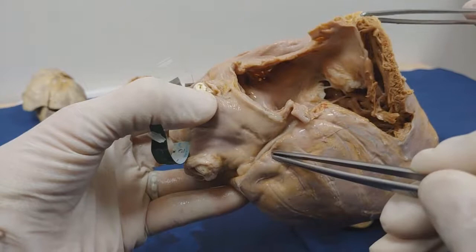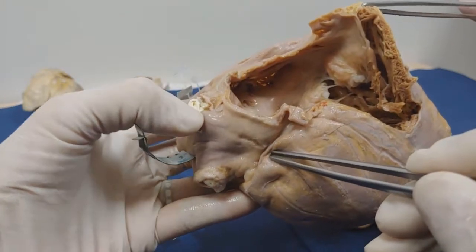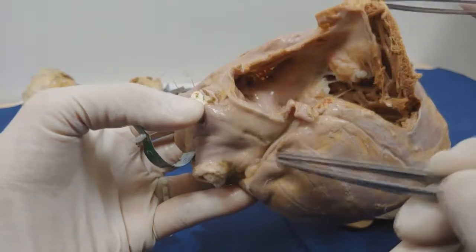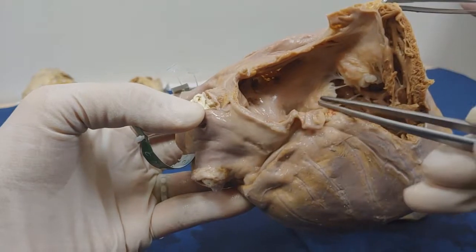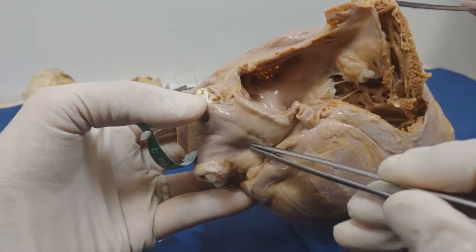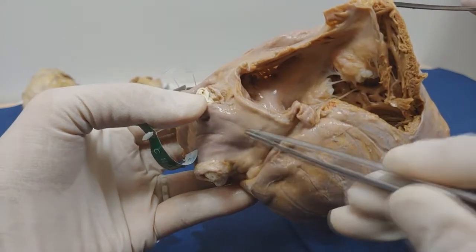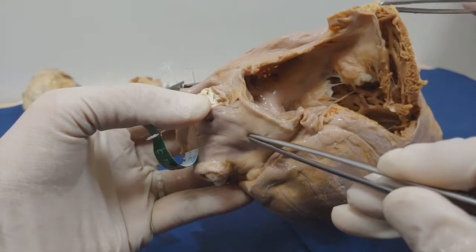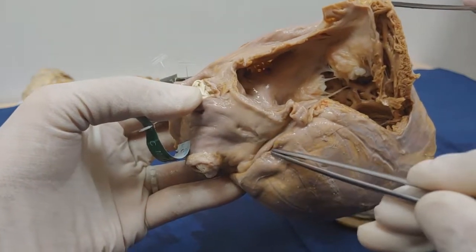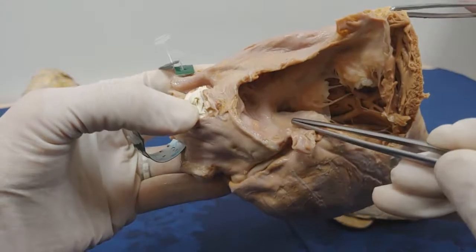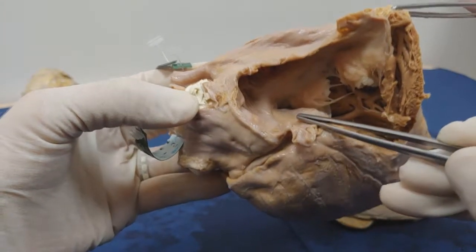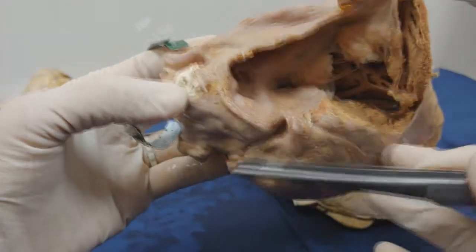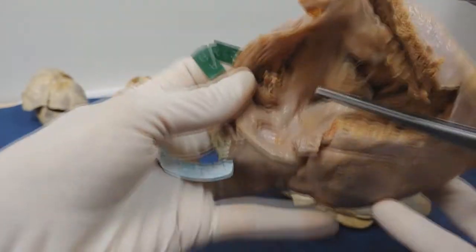So there will be a communication or a defect between the coronary sinus wall and the left atrium that causes the left atrial blood flow to go through the coronary sinus to the right atrium through the coronary sinus orifice, and that's an atrial septal defect of the coronary sinus type.